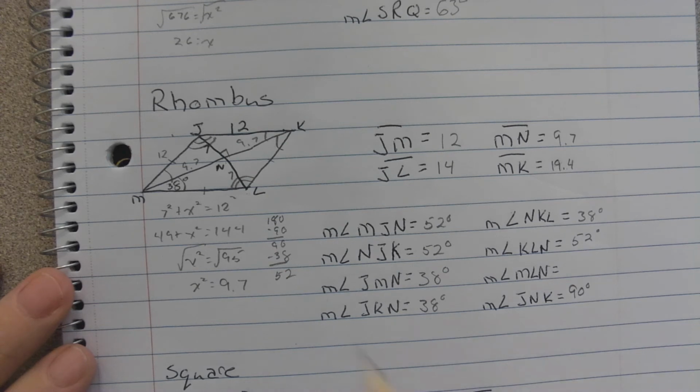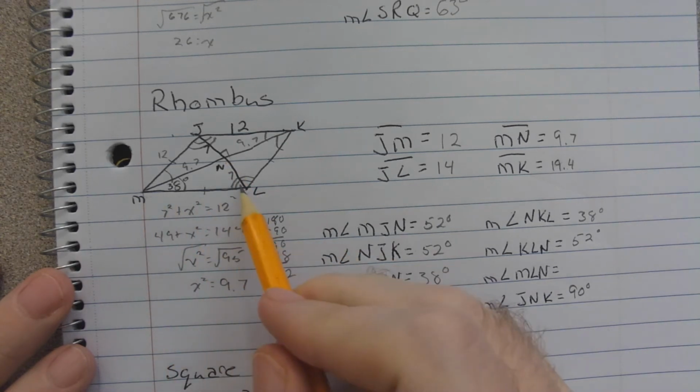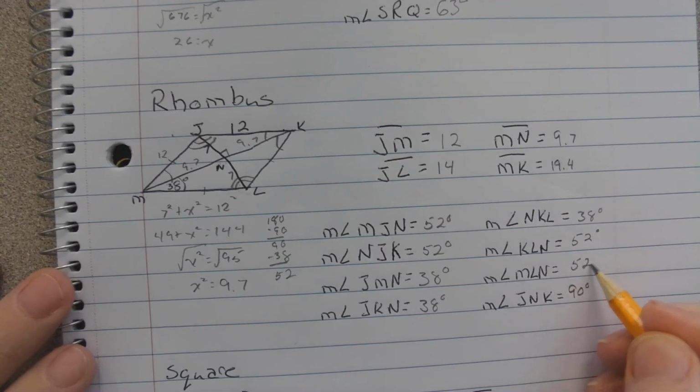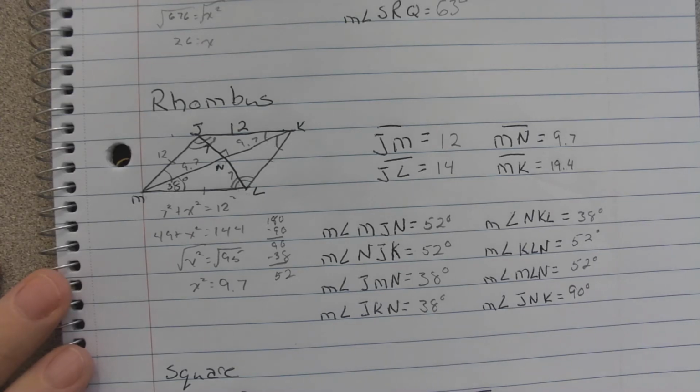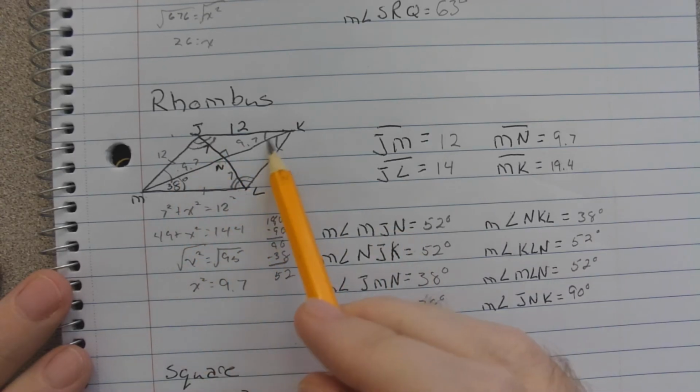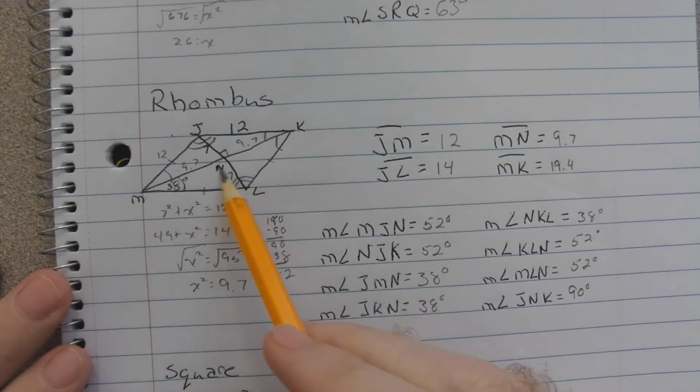And then MLN is going to be the same as that, so that's also 52 degrees. And that's all there is, because basically alternate interior, alternate interior, alternate interior, alternate interior, and these are all 90.